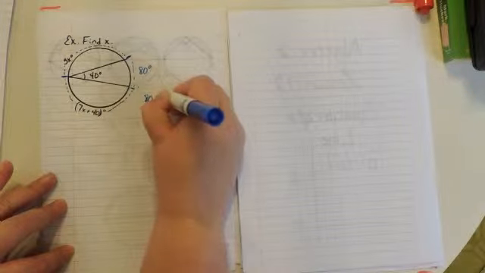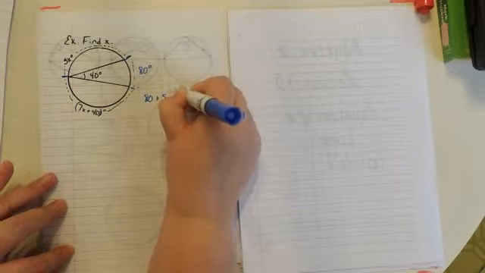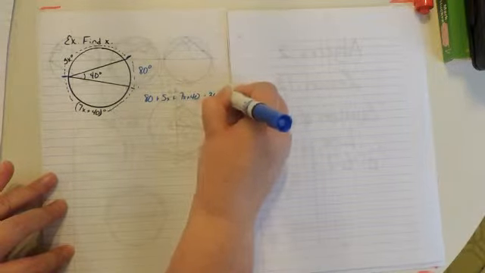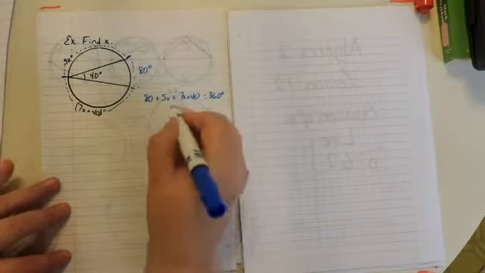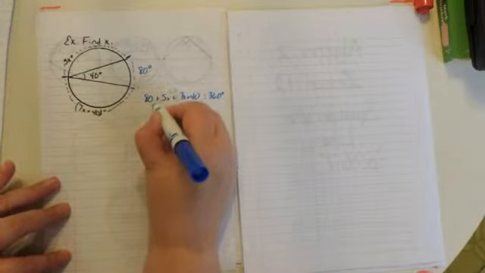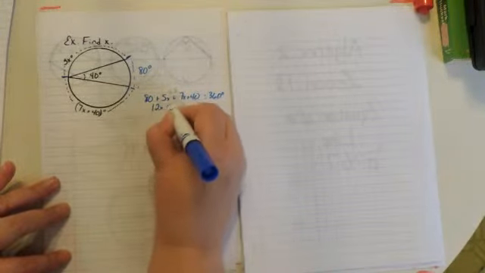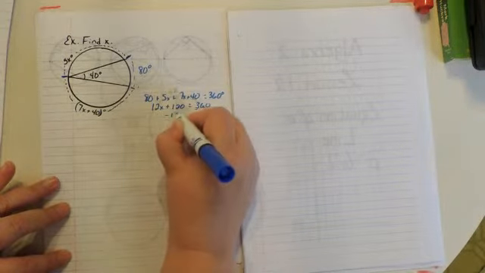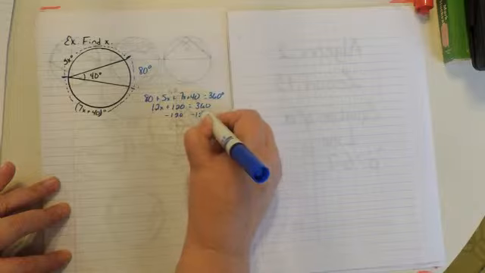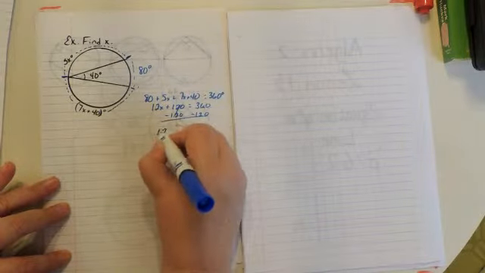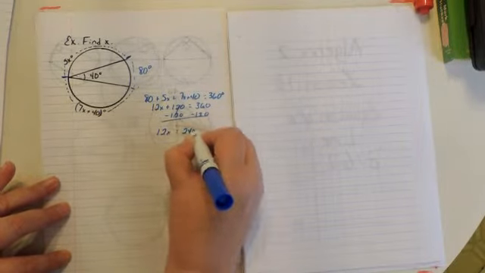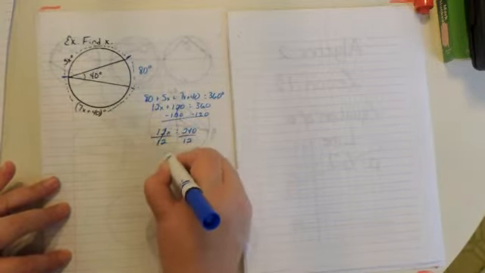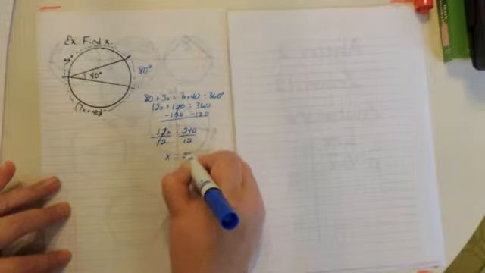So we have 80 plus 5x plus 7x plus 40 equals 360 degrees. Let's simplify this. We have 12x plus 120 equals 360, minus 120, and 12x equals 240, divided by 12, and x equals 20.